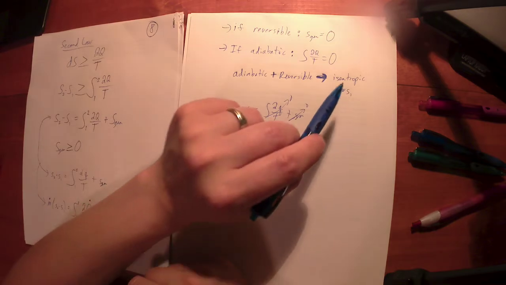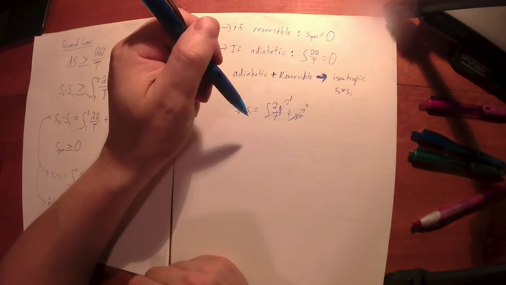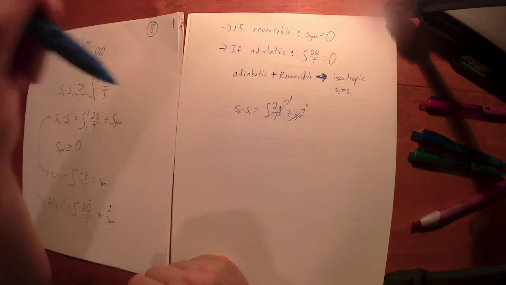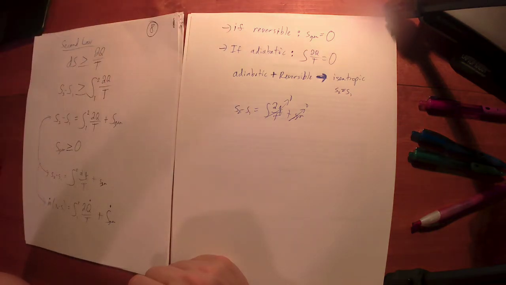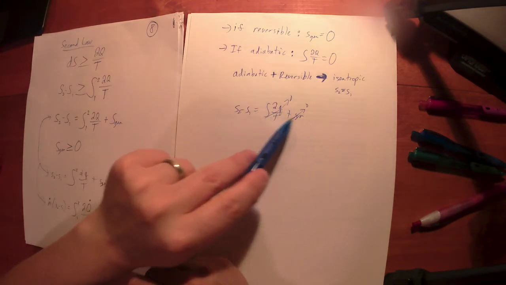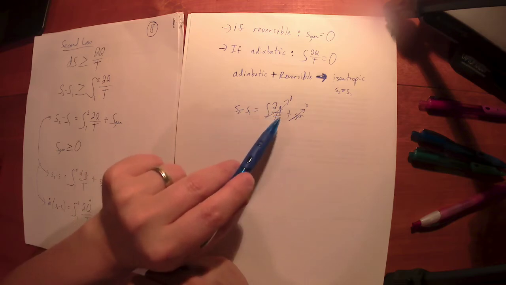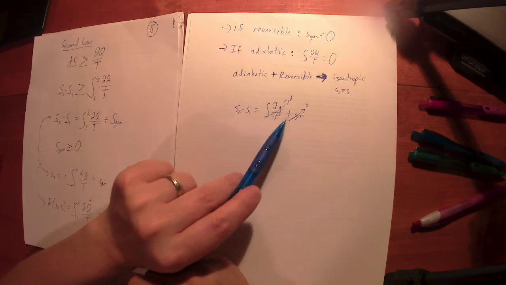If you don't acknowledge why you know S2 equals S1, and it's not correct, I cannot help you with partial credit. If you write this out, even if it's not correct, I can say, oh, that's why you assume it's isentropic. That's not entirely correct, but I can at least give you partial credit for your second law.